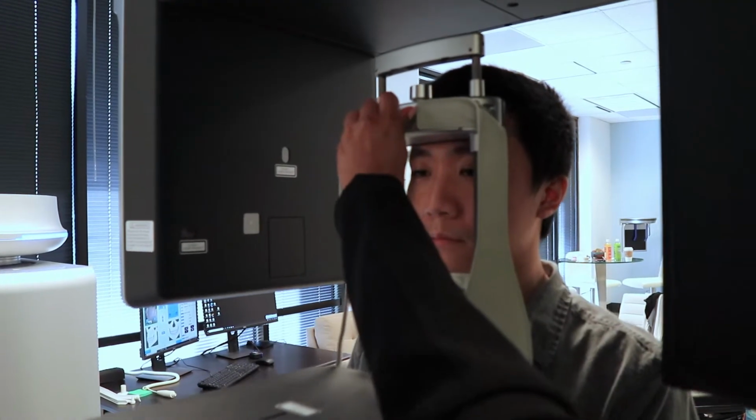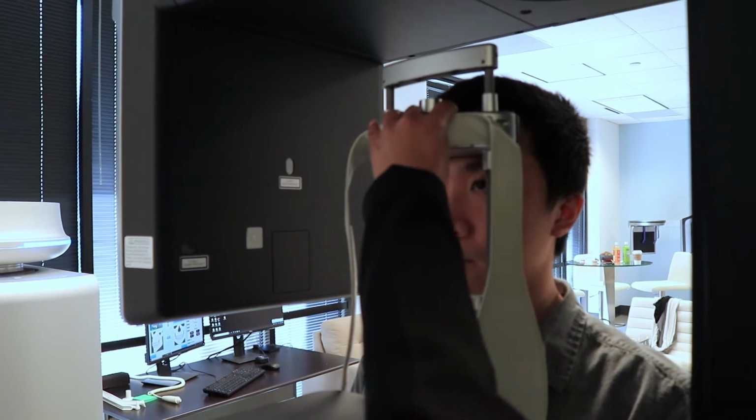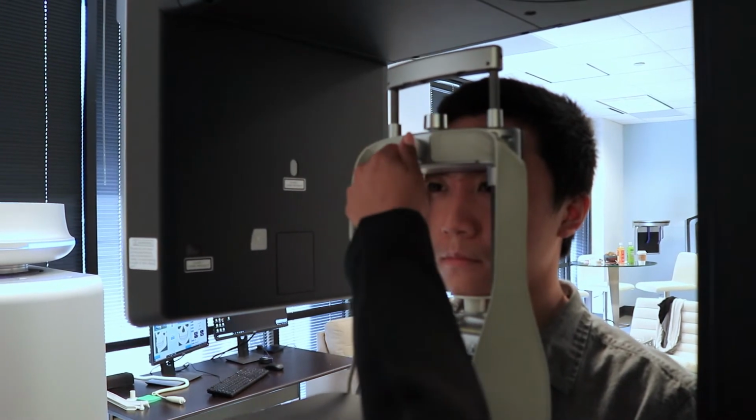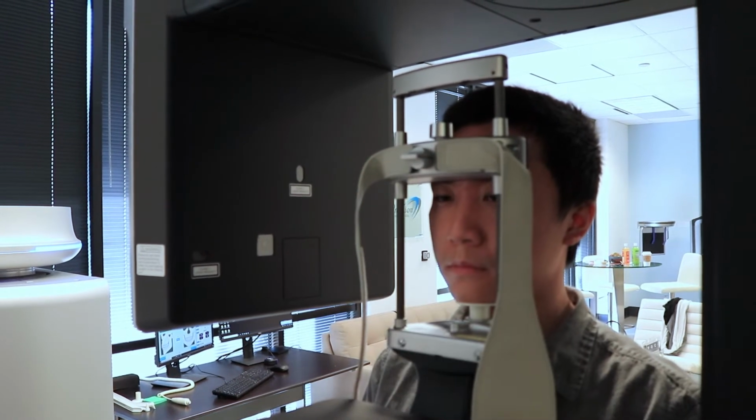Turn the front knob into the vertical position and move the forehead rest to the patient's eyebrow level. Turn the knob in horizontal position to lock it into place.